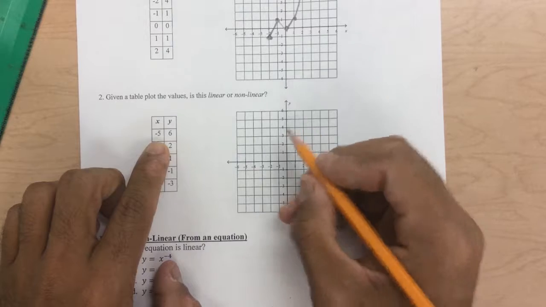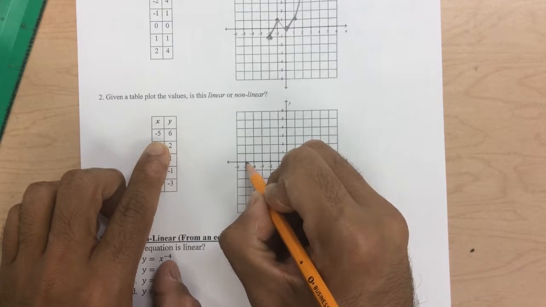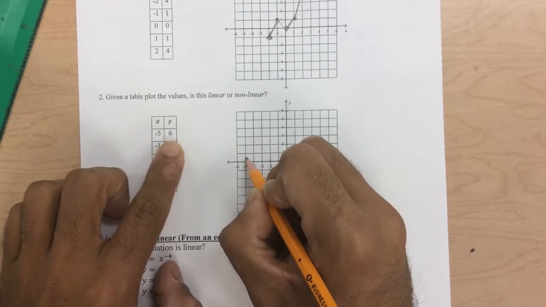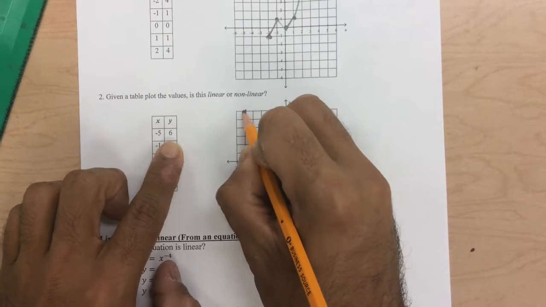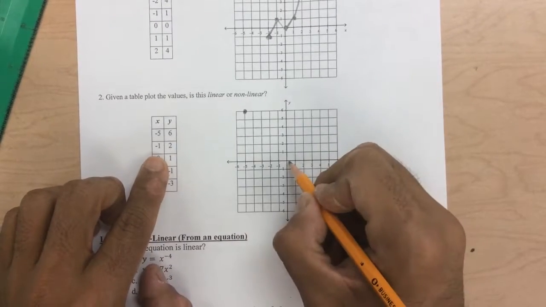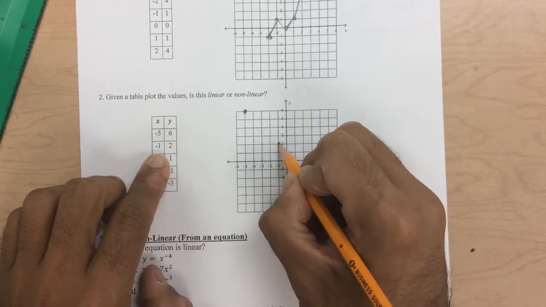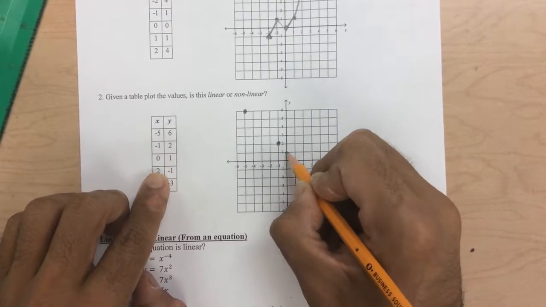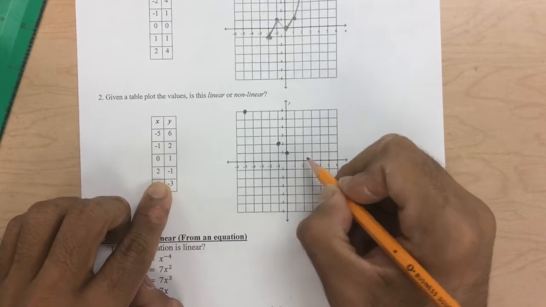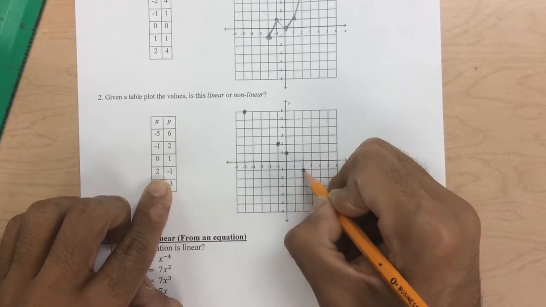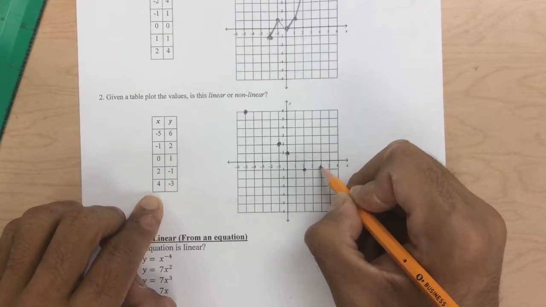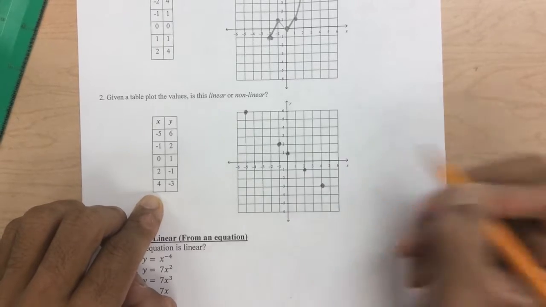First, the -5 tells me to go to the left 5, and then the 6 tells me to go up 6. Then the next one is -1, 2. The next one is 0, 1. The next one is 2, -1, and then 4, -3.